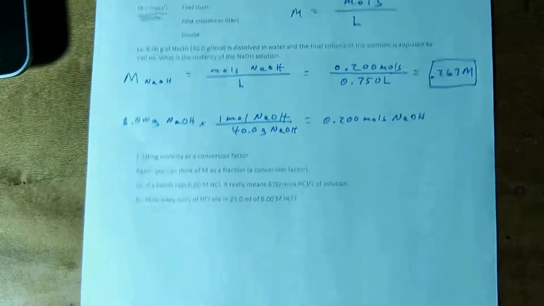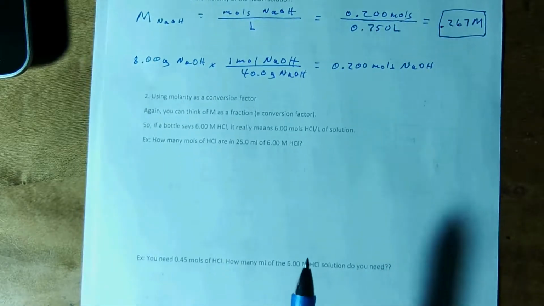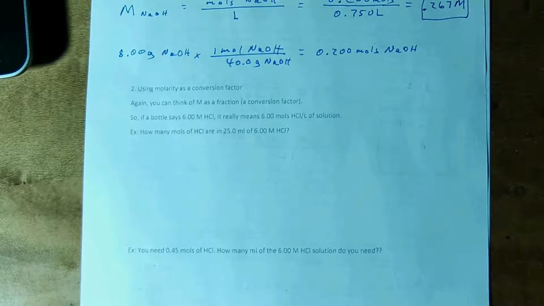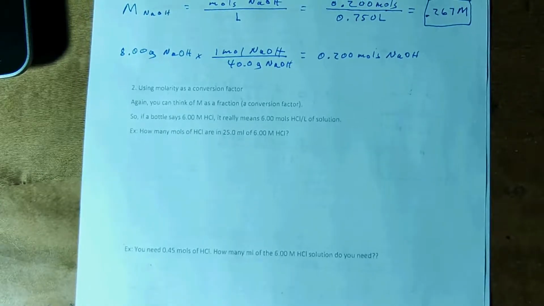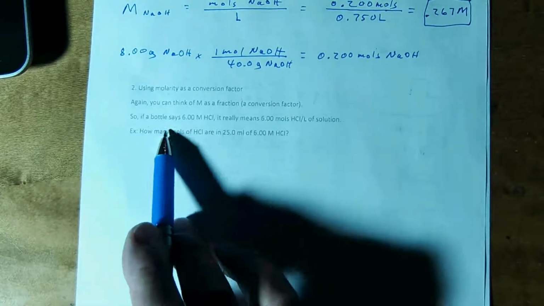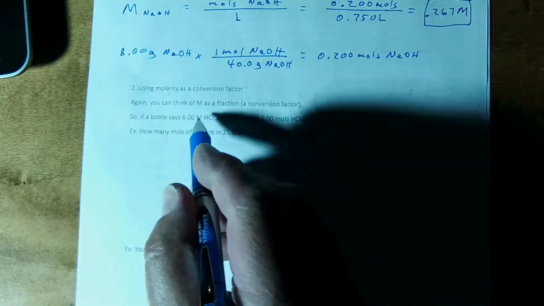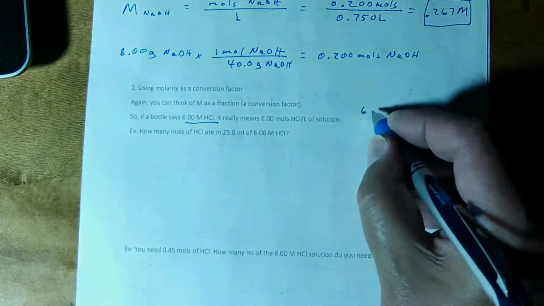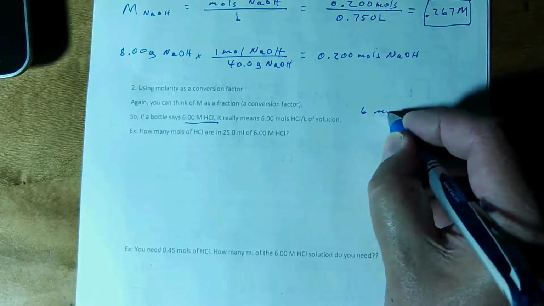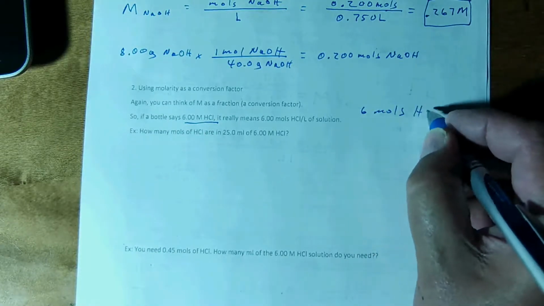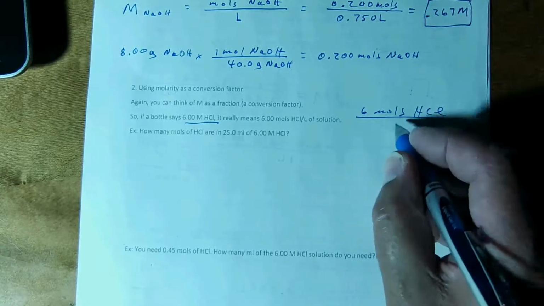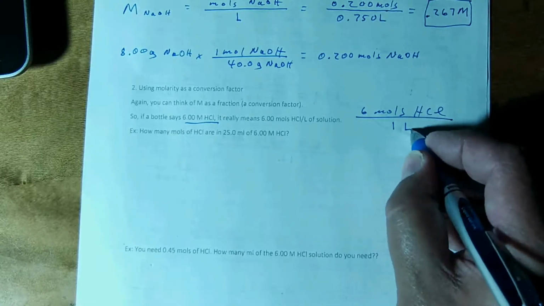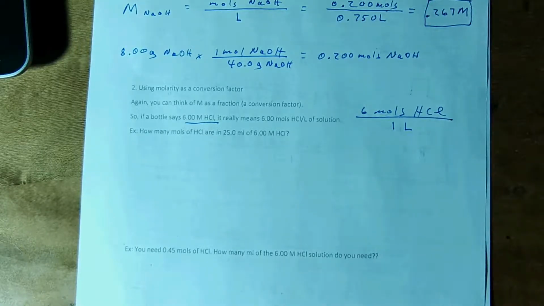Now, you already saw an example of this using molarity as a conversion factor. So let's see here. The bottle says it's 6 molar hydrochloric acid. Again, what that means is 6 moles of hydrochloric acid for every 1 liter of the solution.